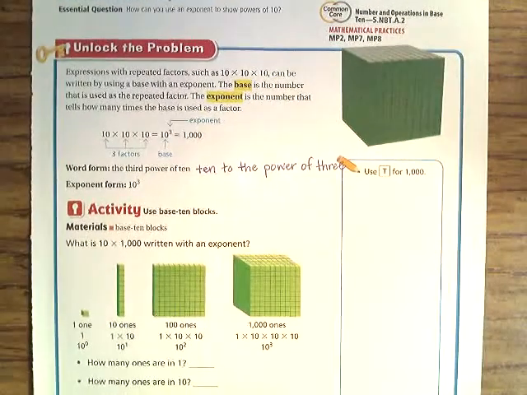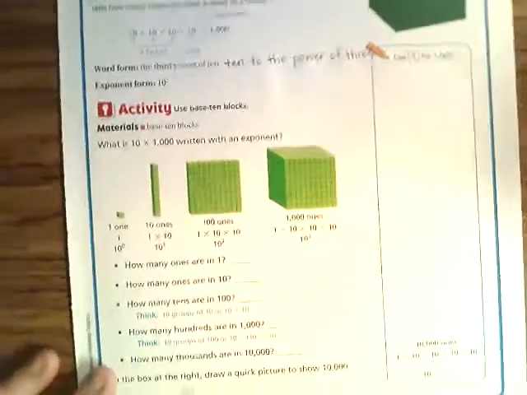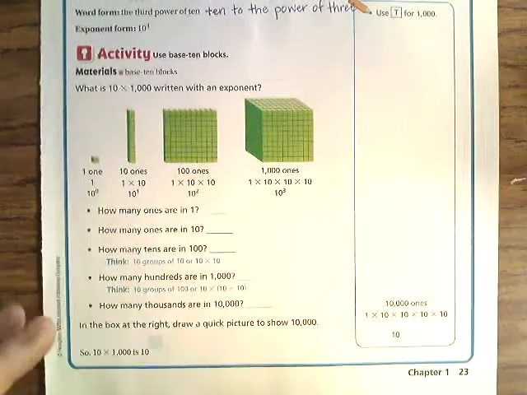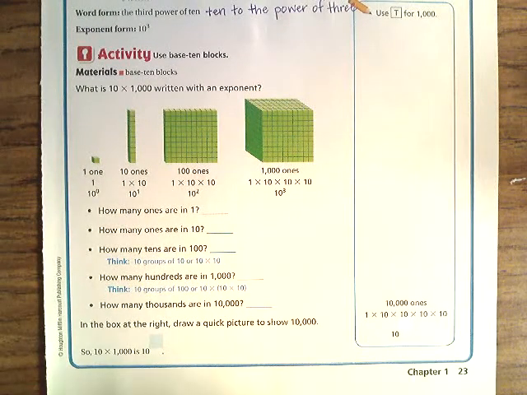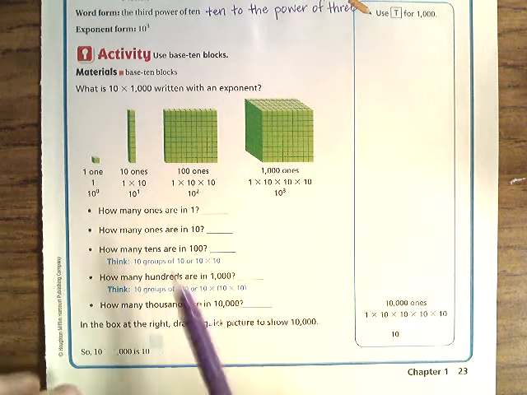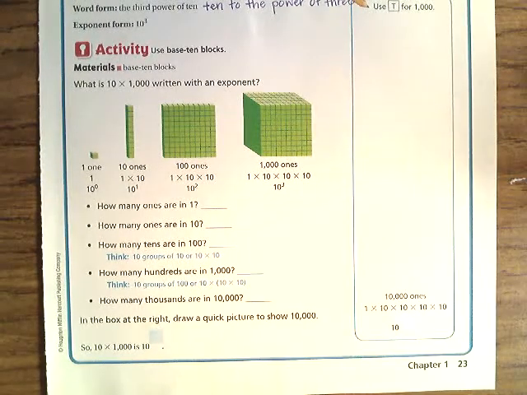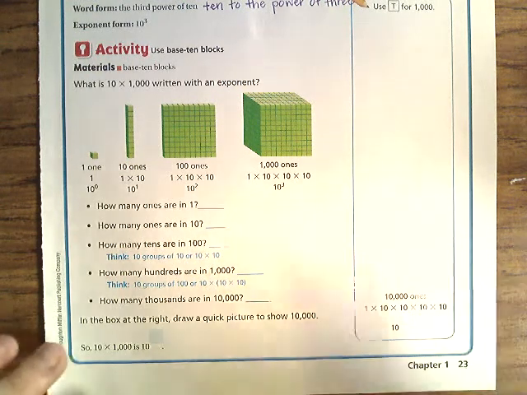So we're going to scooch down here where it says activity, use base 10 blocks. We're going to scoot all the way down. Okay, so it says, what is 10 times 1,000 written with an exponent? Okay, so we're going to actually look at this and we're going to fill out these blanks here together. And then we're going to work on a few problems together on the practice page, and then I'm going to assign your homework problems that you'll be working on, okay? All right, so let's take a look at it.